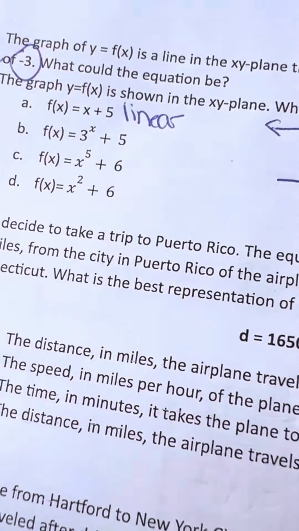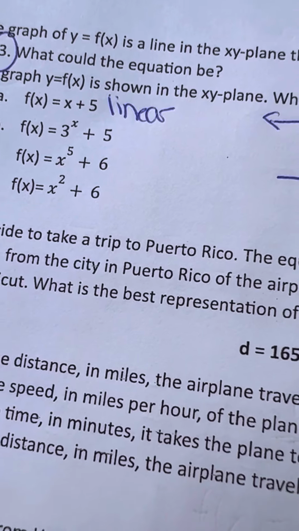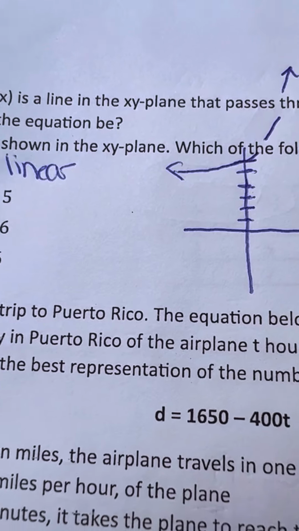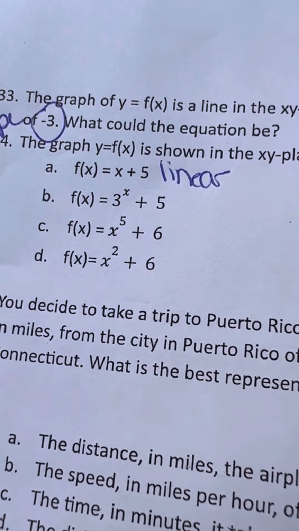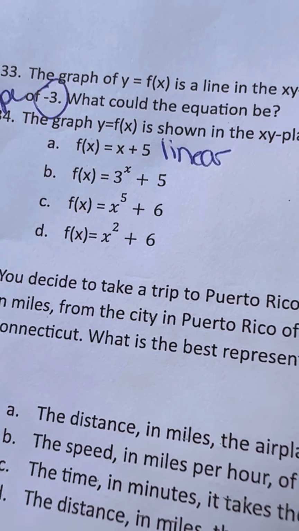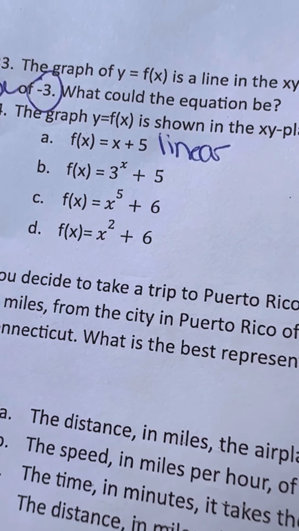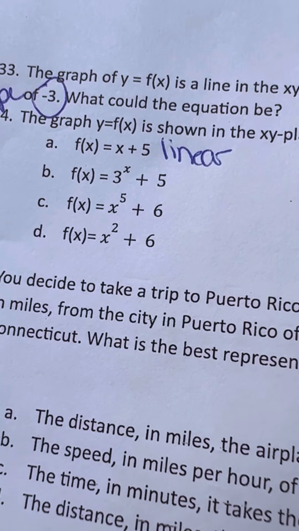Now I could also graph these on Desmos and double check to see what it looks like and compare it to this graph if I'd like. I'm not going to do that in this video, but you could definitely do that. Always can do that to double check what your graph looks like. So that's definitely a linear graph.